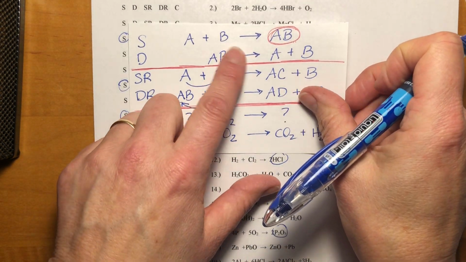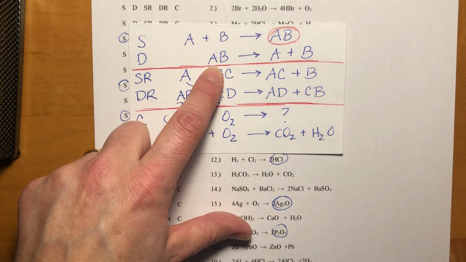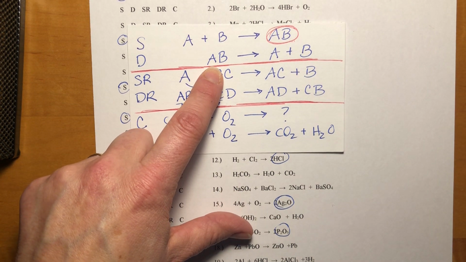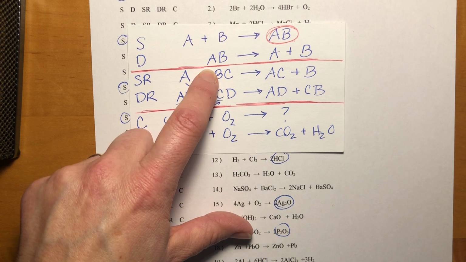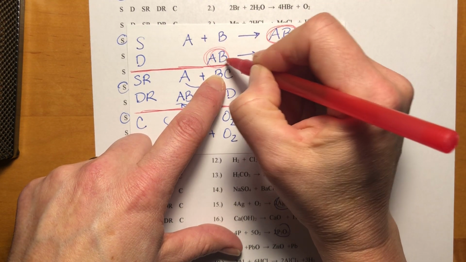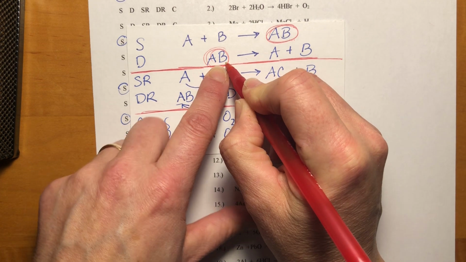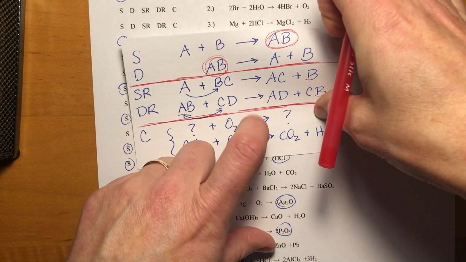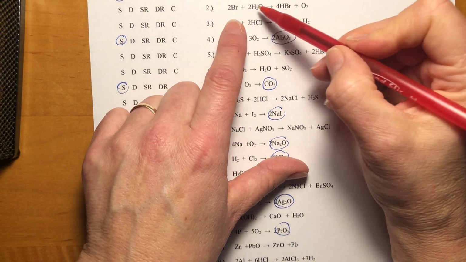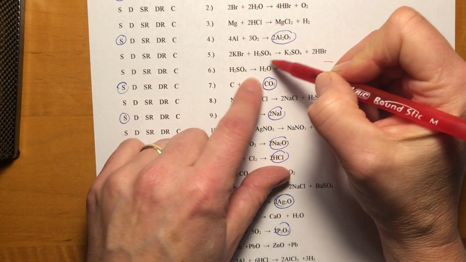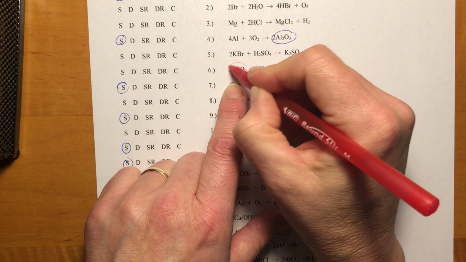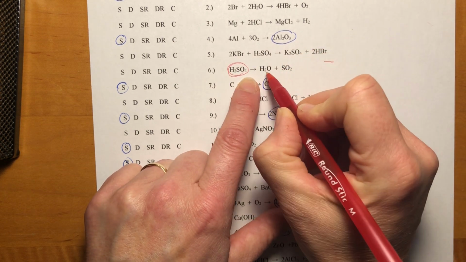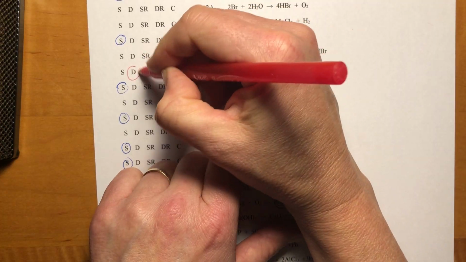So let's look for the decomposition ones. Decomposition is the opposite. If you're just starting with one thing and it breaks down into pieces, that's a decomposition. It decomposes. So starting with one thing, there it is, number 6. Sulfuric acid, and it breaks down into pieces. That's a decomposition.